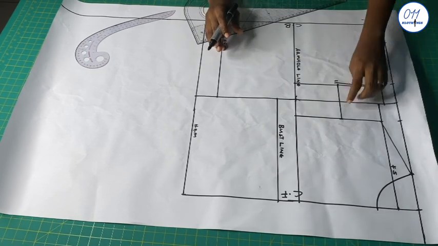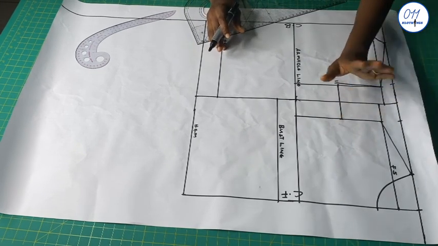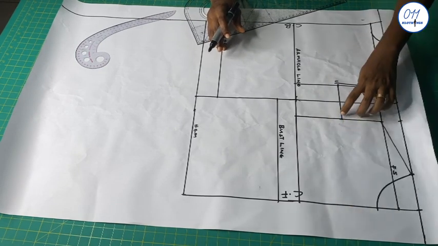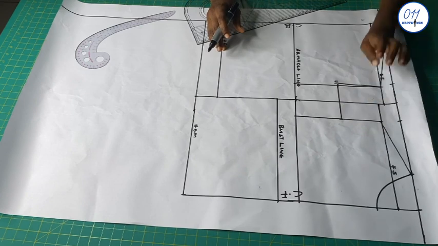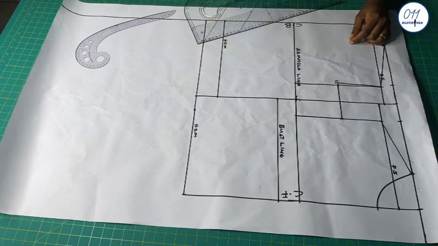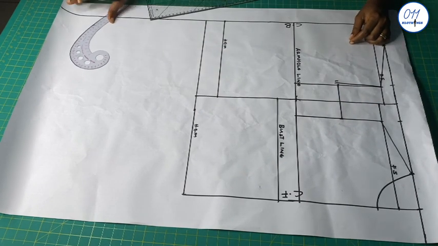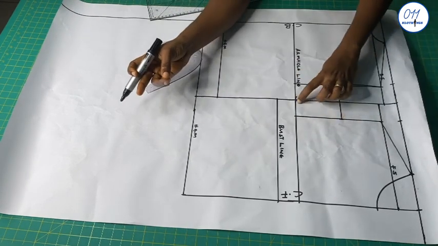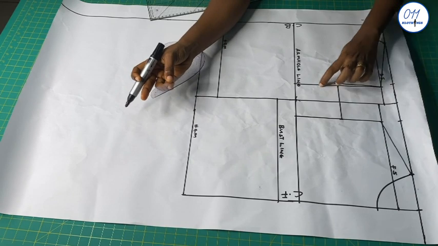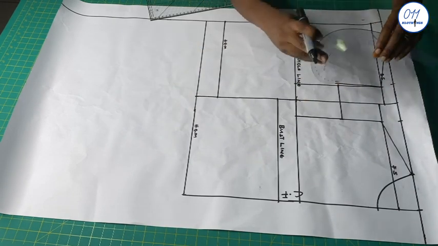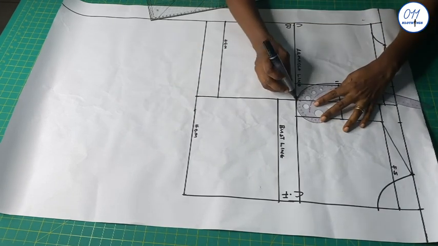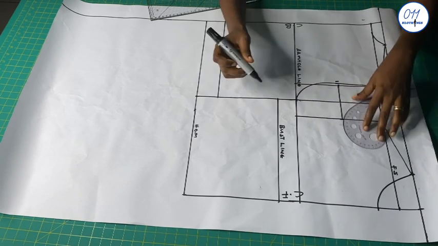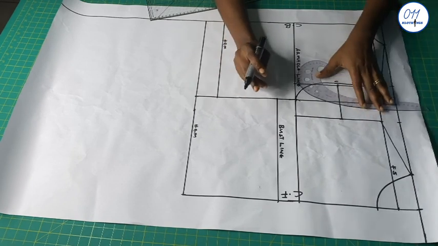For the front, the shoulder and the chest measurement are the same, so I will leave it the way it is. I will now use my French curve for the lower part of the armhole. I will join it to the middle line like so, using my French curve. For the front armhole too.